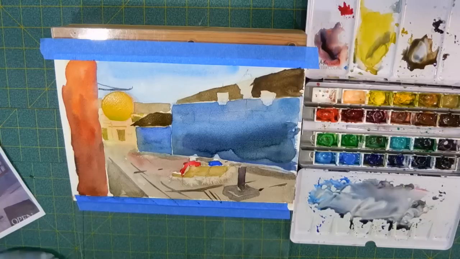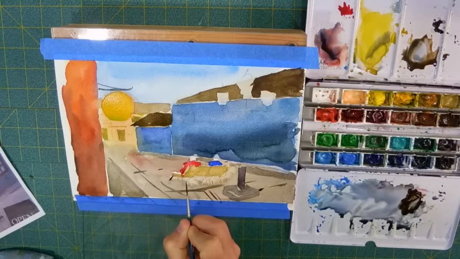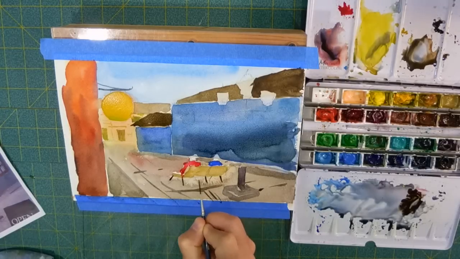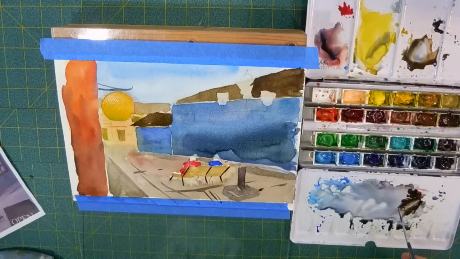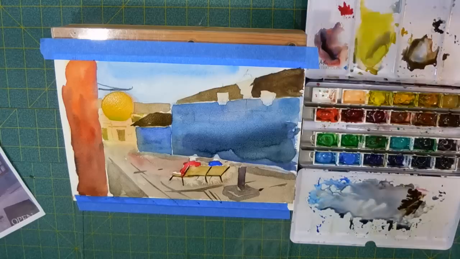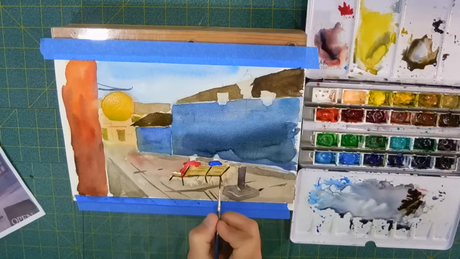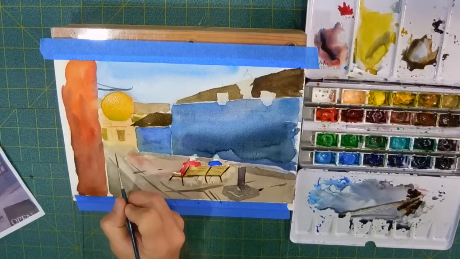Oh, you know what else I can do while I'm waiting? Let me get my rigger back. This would help things a lot. Can draw in our ironwork for our bench. There's the supports on the back of it. Now we know that they're sitting on a bench. That looks so much better right there. Maybe the indication of a slat of wood. There we go. Now it's still a little bit wet. I can't do too much more quite yet.